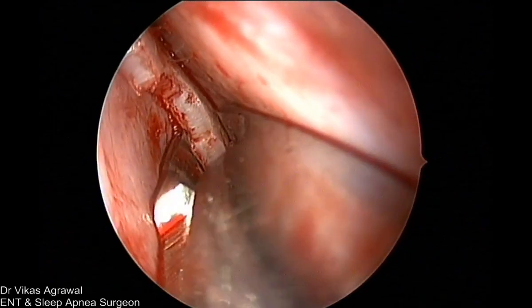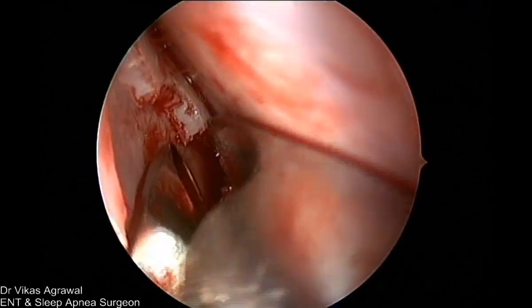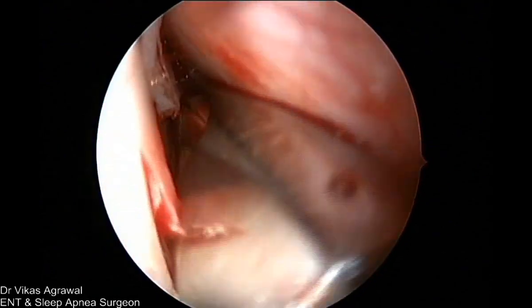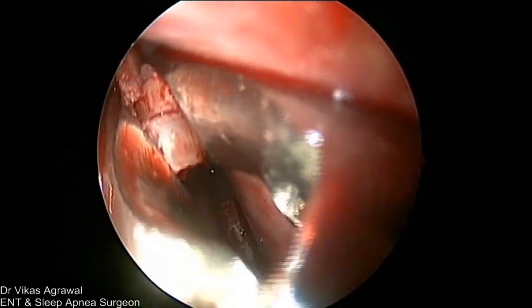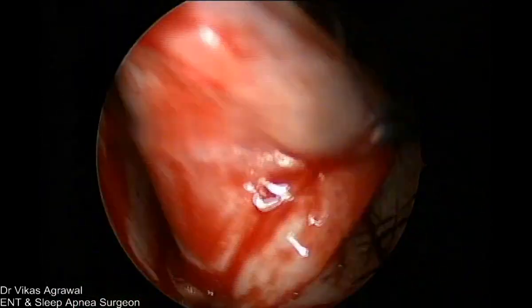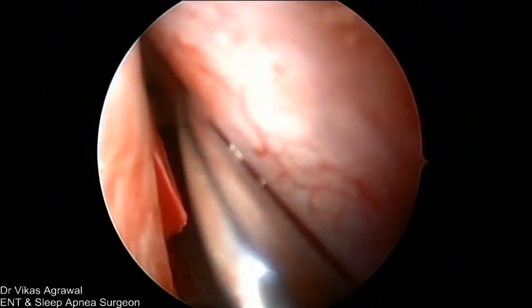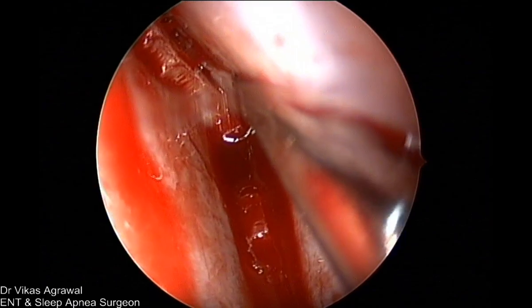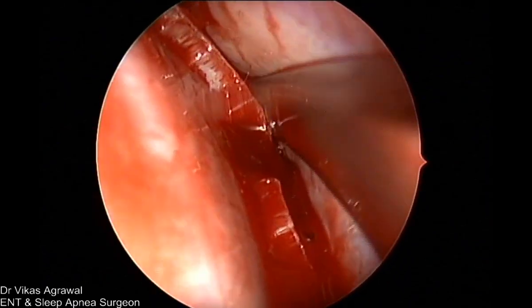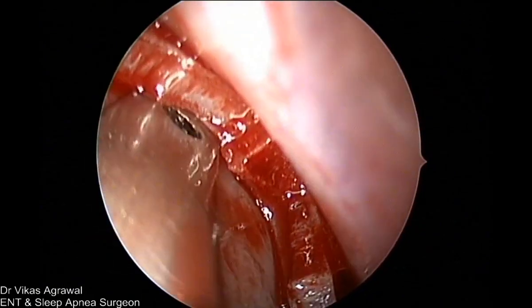Right. Okay, can you see this? This is the cartilage. How much cartilage have I removed? But believe me, there will be no problem of shape at all. Even if I come anterior, I'll just leave this part which is below the cartilage. This is the upper lateral cartilage, and that's where the nasal bones start, right? So now I'll show you on navigation where we stand. Now this is the bone. I have already reached the bone.